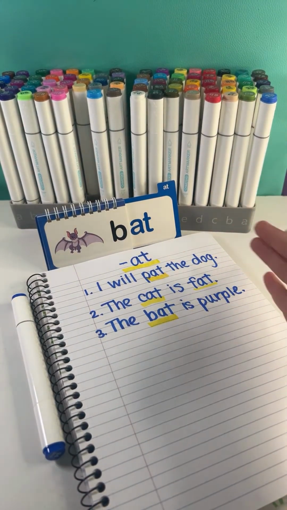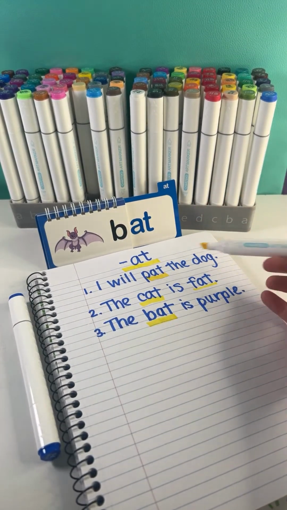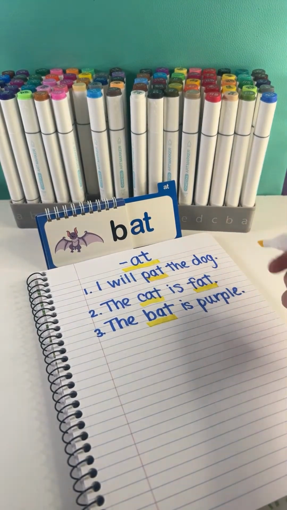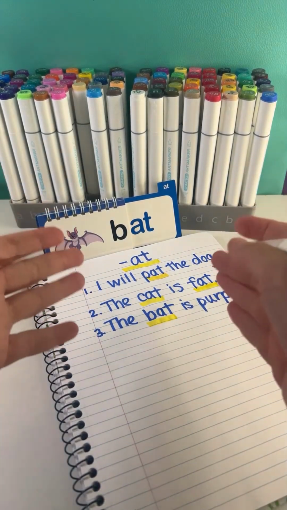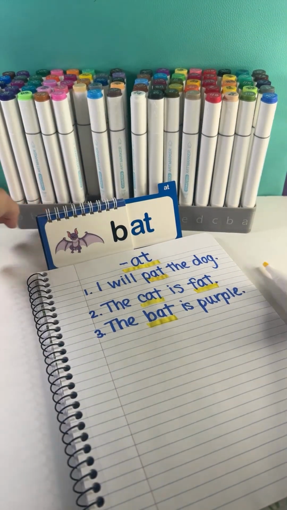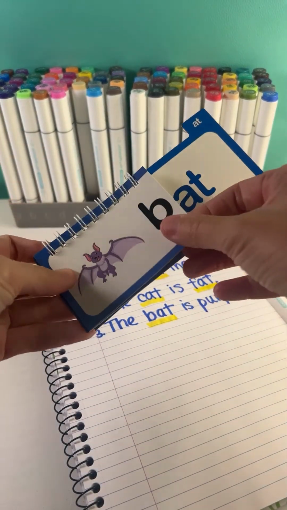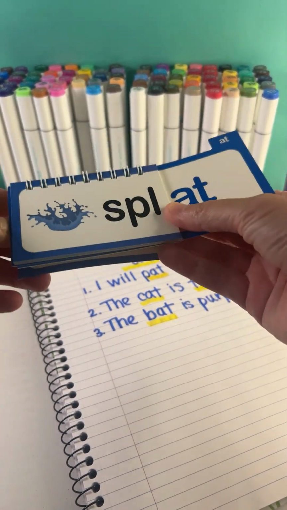Let's review our sentences with at. I will pat the dog. The cat is fat. We had 2 in this one. And the bat is purple. That's a lot of at words. Let's keep going. So we'll get our notebook and we'll flip this and we see 3 letters.